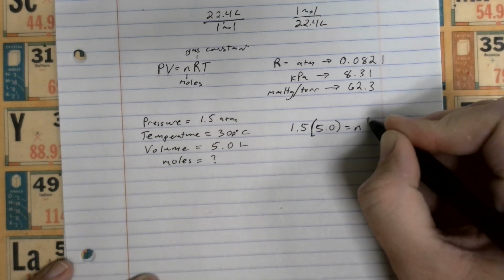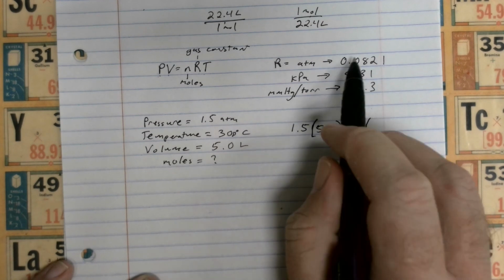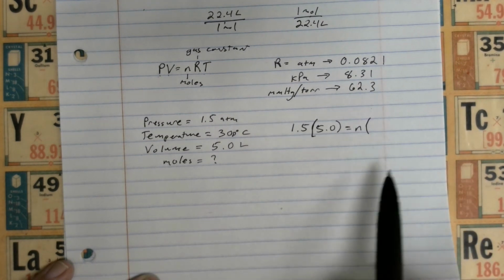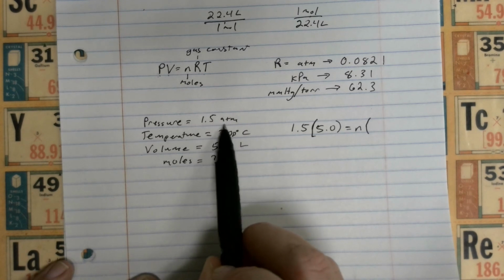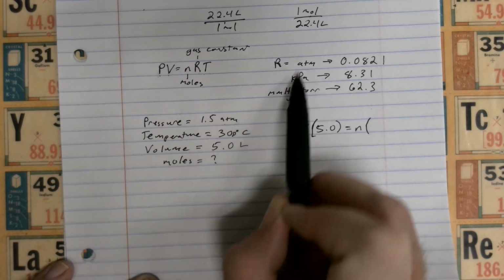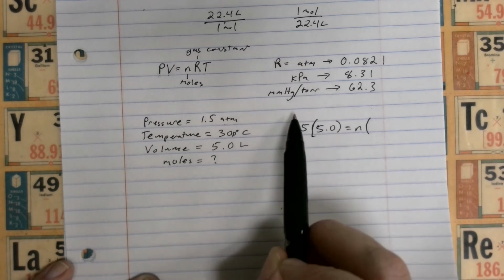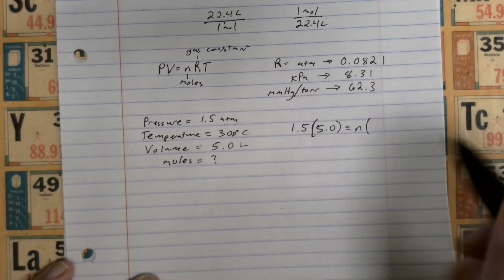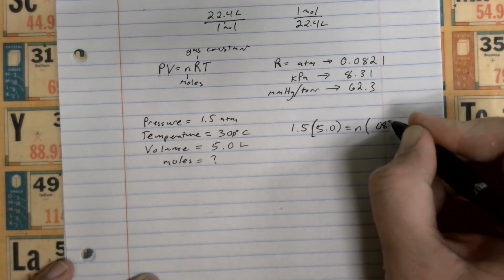R is my gas constant. Which R am I going to use? I have to go back to here and look at pressure. My pressure is in ATM, so I'm going to use the R value that goes with ATM, and I plug that number in here.